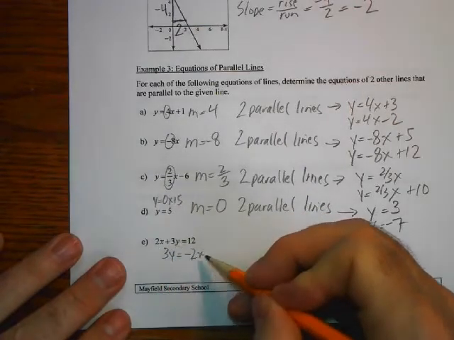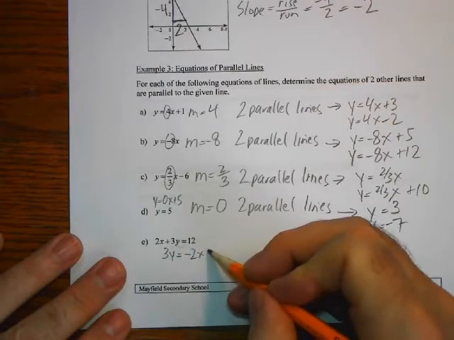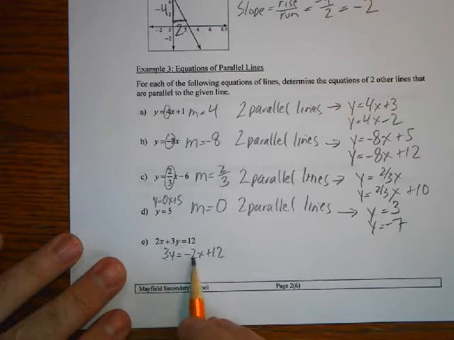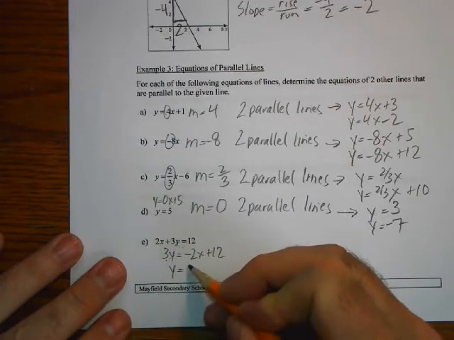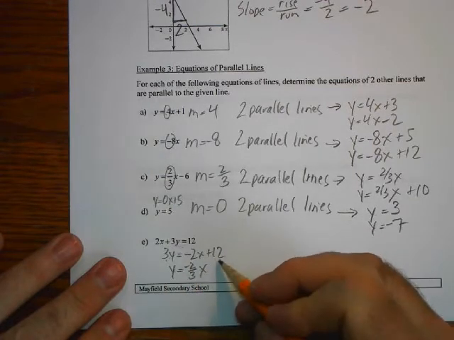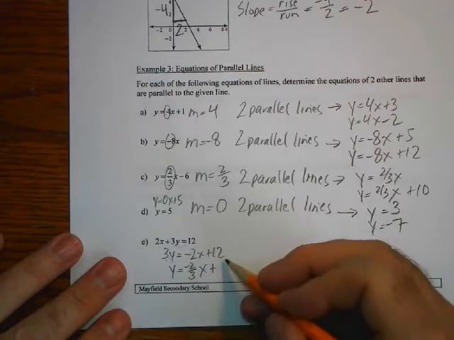So when I subtract it there, I still have my positive 12. And now I'm going to divide everything by 3 to change it from 3y to y. So I divide the -2 by 3, and I divide the 12 by 3, and that works out to 4.